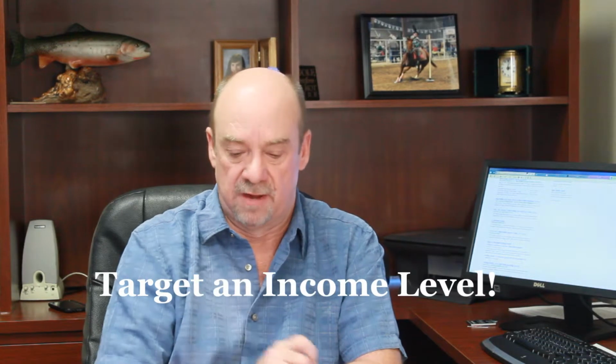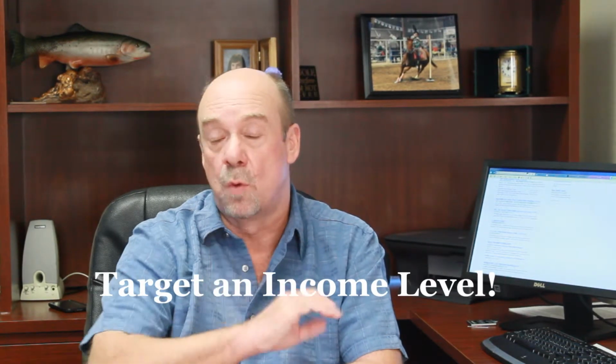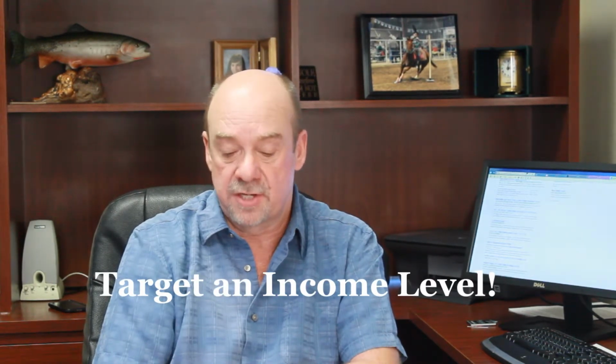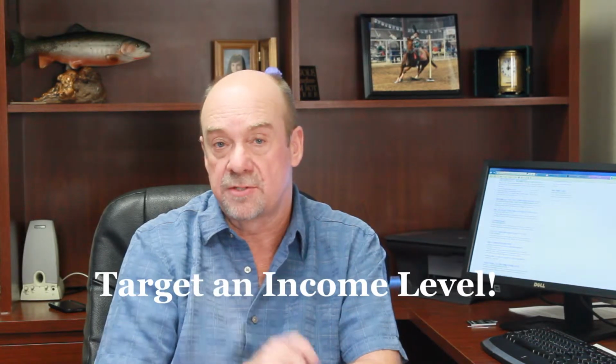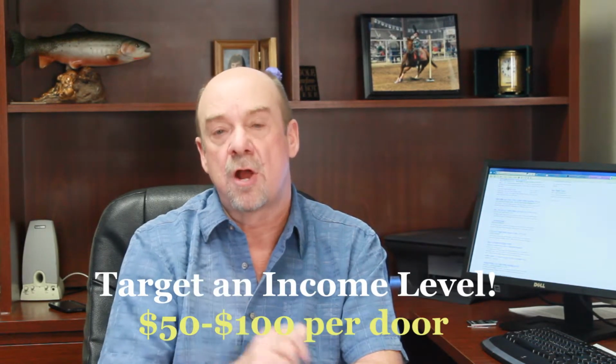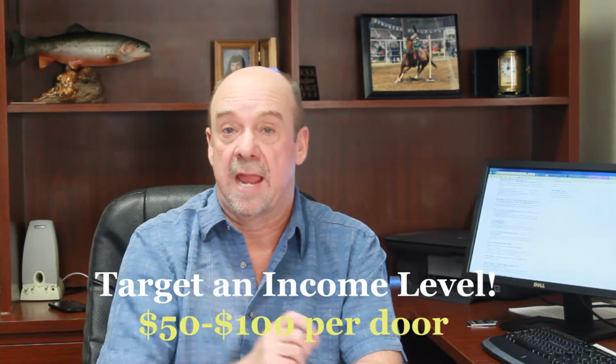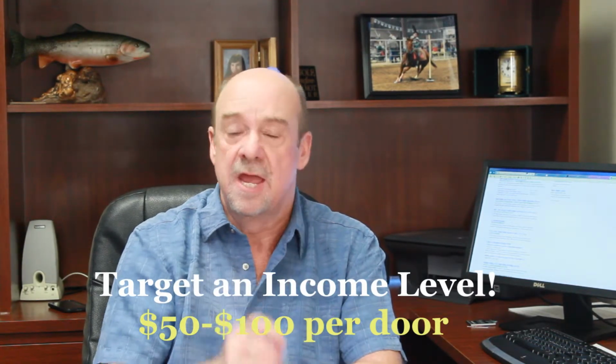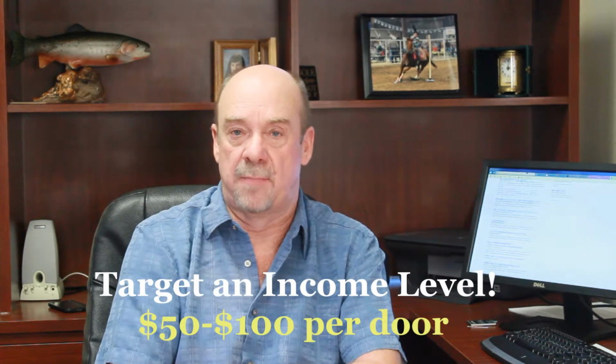So how do we know if the property's a diamond or a dog? Well, you really need to target some income levels, and for small, what are called 1 to 4 family properties, you probably need to target somewhere between $50 to $100 a door per month that you make after rental payments, after expenses. You need to make money on your investment property.